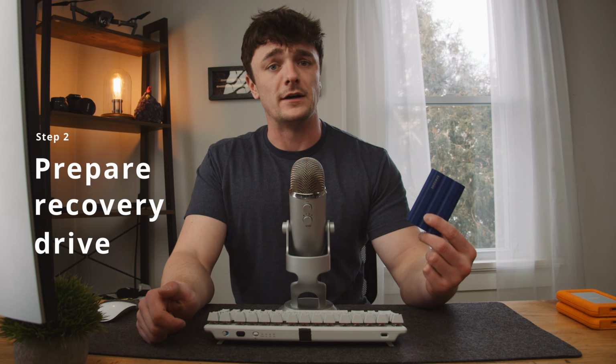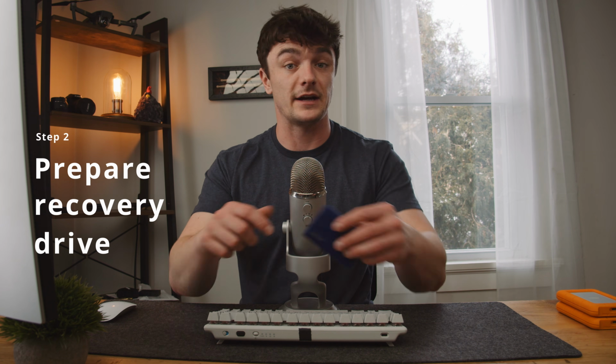Now, the second step is to prepare a drive to recover all of your files to. Now this is pretty straightforward. It can actually either be a separate partition on the drive itself, or it can be a separate drive with ample space to accommodate all your files. Just make sure that it's functioning normally on your PC and that it has ample space, and you should be good to go.